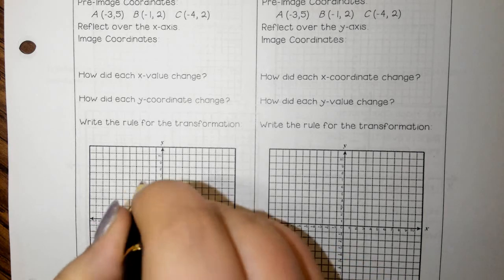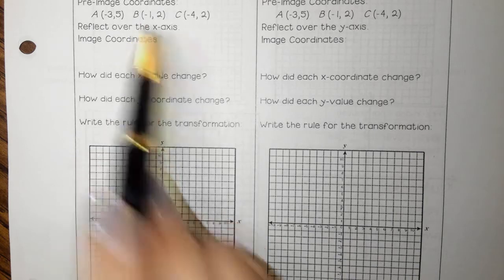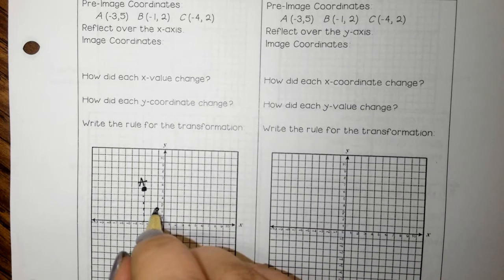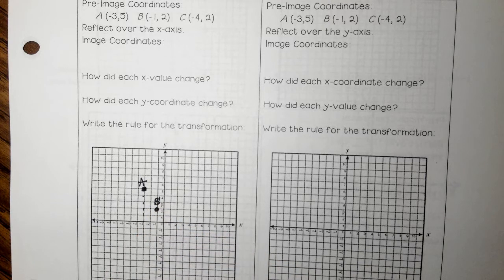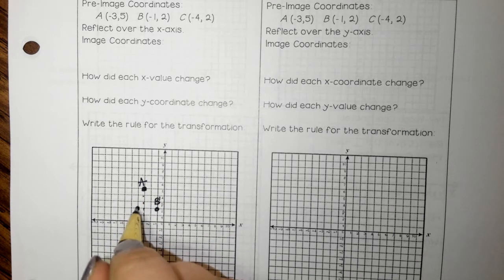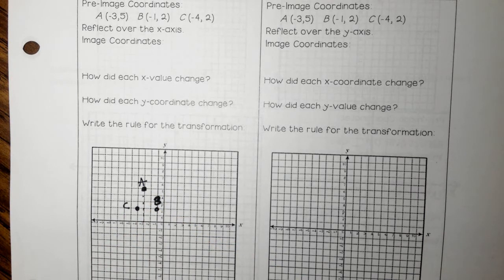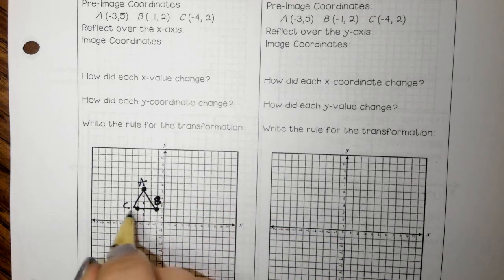I'll call that A. B is at -1, 2. Here is B. And C is at -4, 2. -1, 2, 3, 4, up 2 is where I have C. I wrote B prime there, and I'm not really sure why. That should just say B. I'm going to connect the dots to make my triangle.